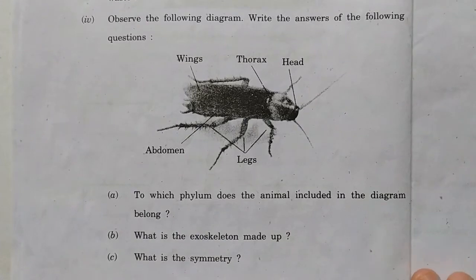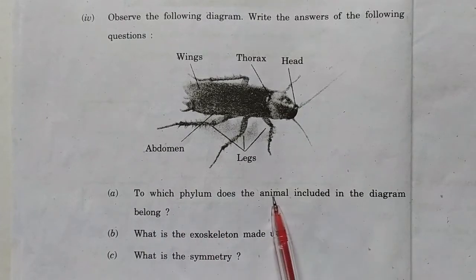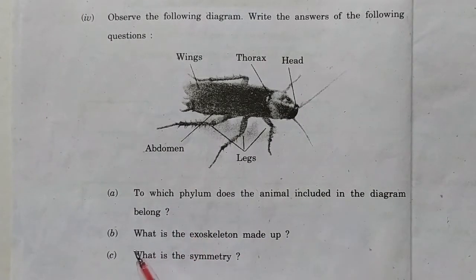So friends, this one is a figure for the cockroach, and see there are 3 sub questions, you have to answer them. The first one is to which phylum does the animal included in the diagram belong. The second one is what is the exoskeleton made up of, and the third one is what is the symmetry. Now let's see the fifth one.